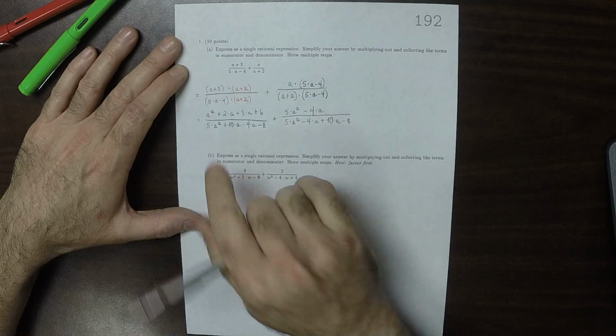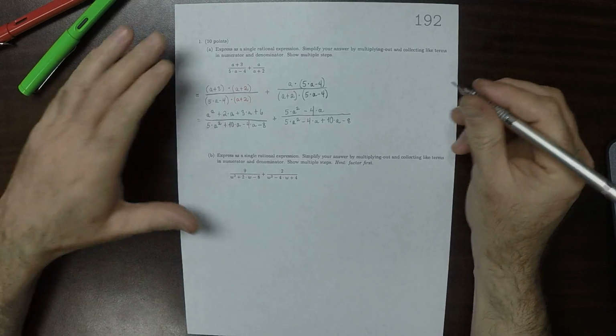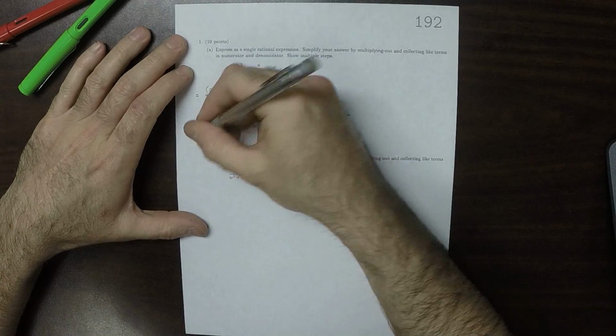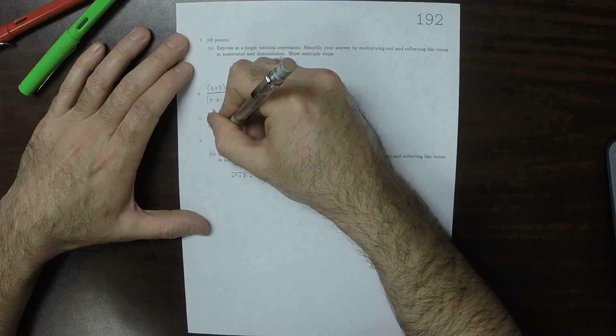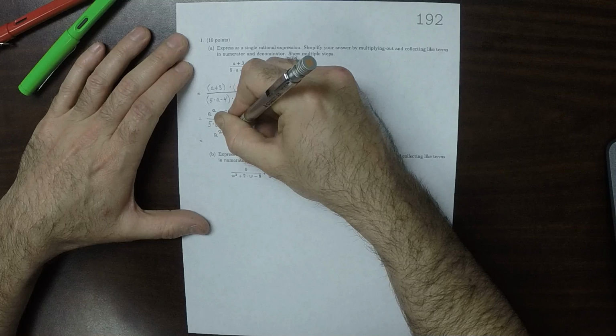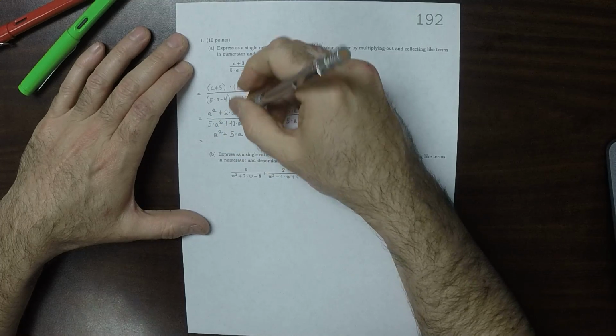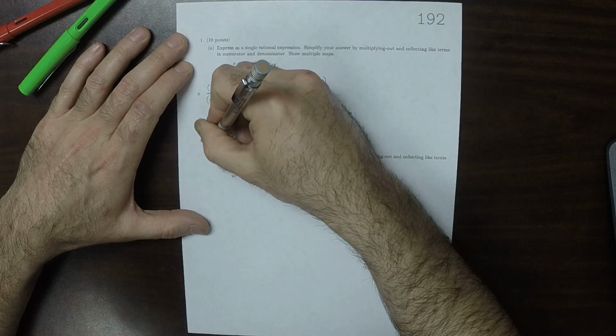And then, yes, of course, those are the same. Simplify this a little bit. A squared plus 5a plus 6 in the numerator.